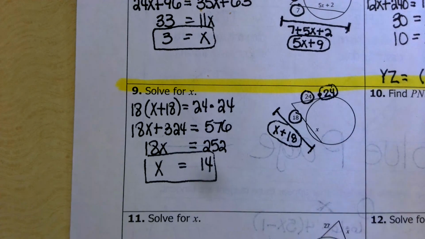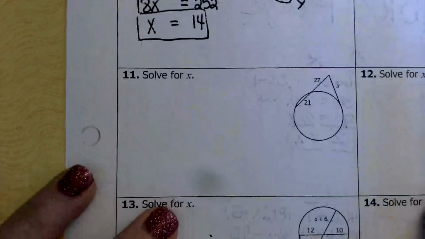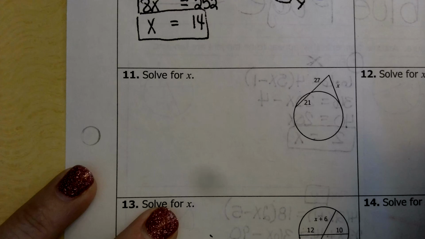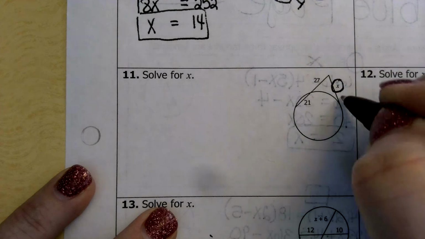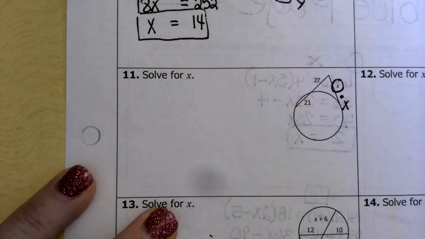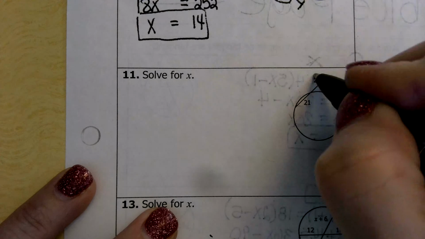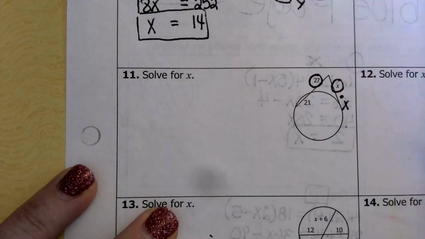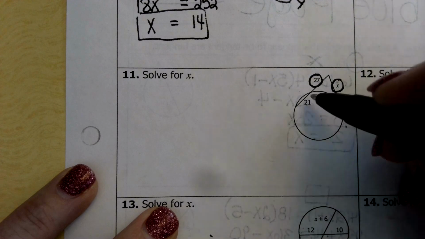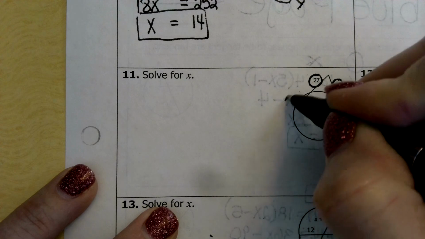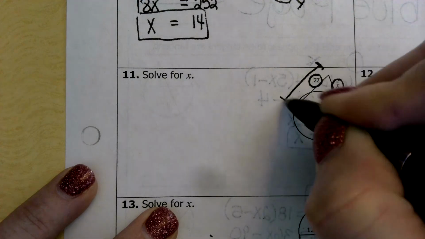Okay, let's do number 11. This time, it's going to be a little tricky. Okay, so watch. What am I using twice? This one. Okay, so we're going to have x times x, and then I'm using the 27. Class, it is not 27 times 21. I have never said multiply the little pieces together. It has always been the big piece out here.